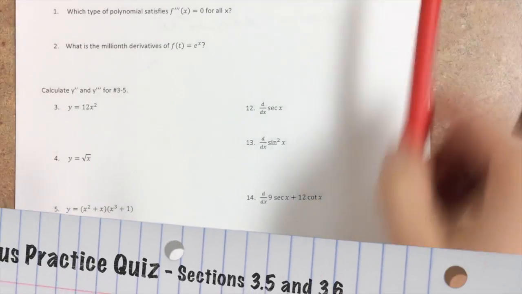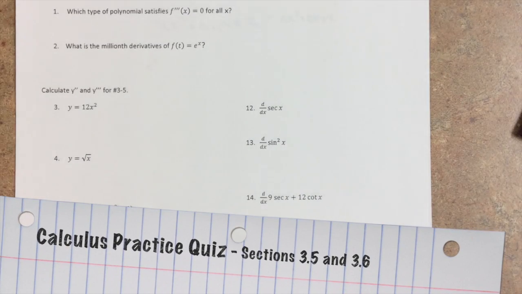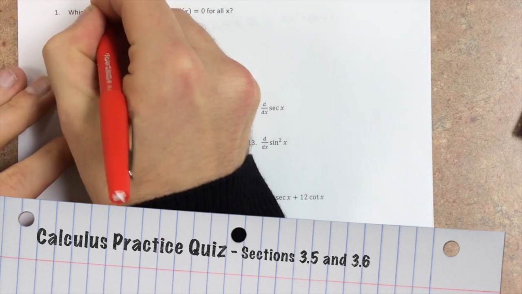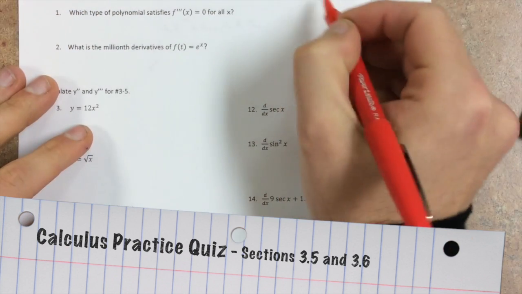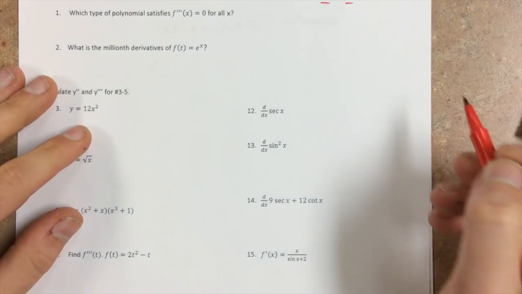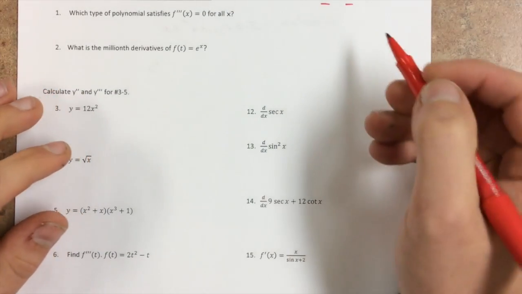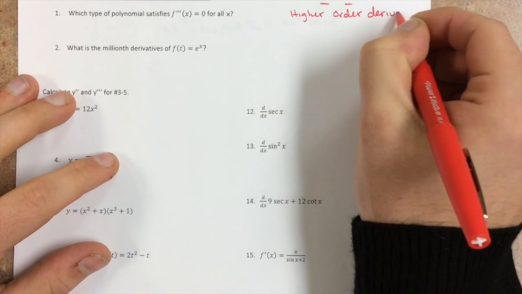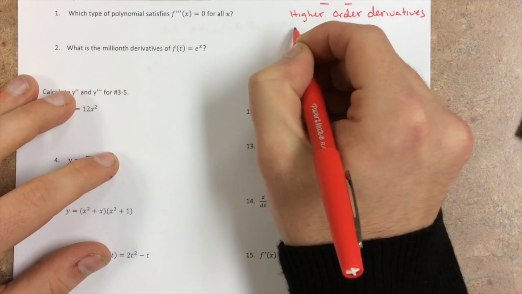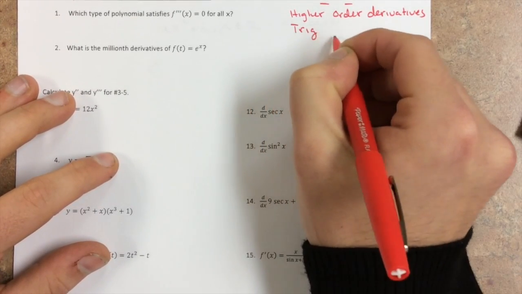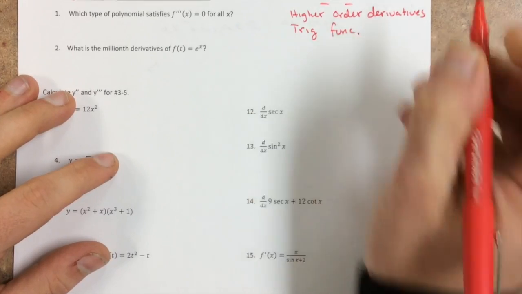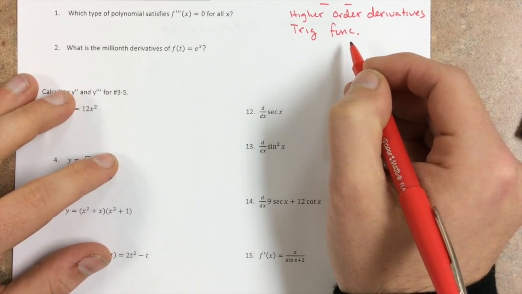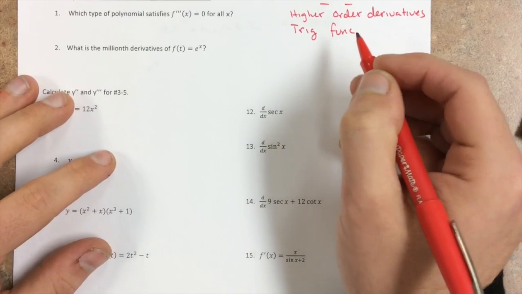Hey Calc kids, so as requested, I'm going to go over this practice test for your test tomorrow. It's over sections 3.5 and 3.6, which cover higher order derivatives and trig functions. I expect you to know all 6 trig derivatives, and we'll go from there.